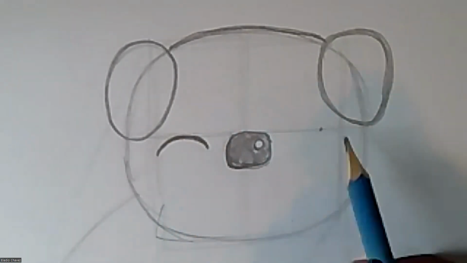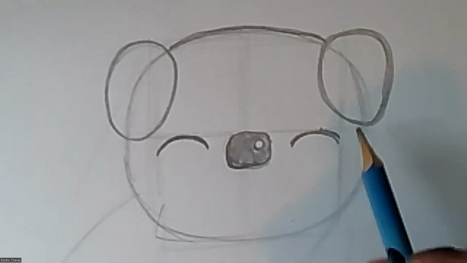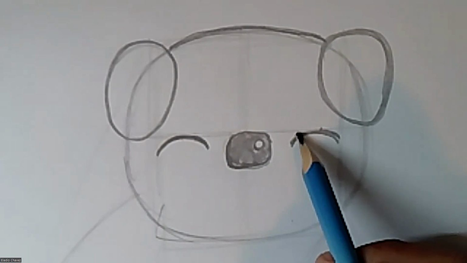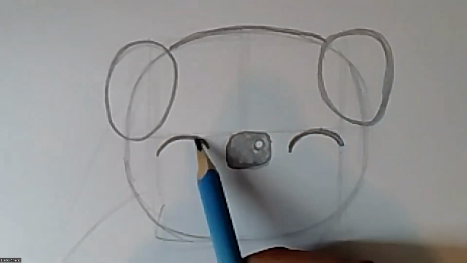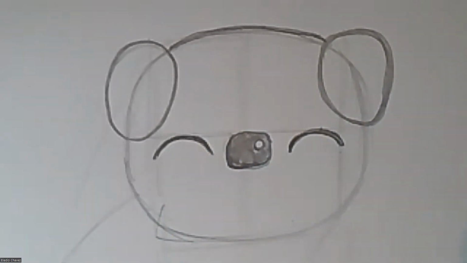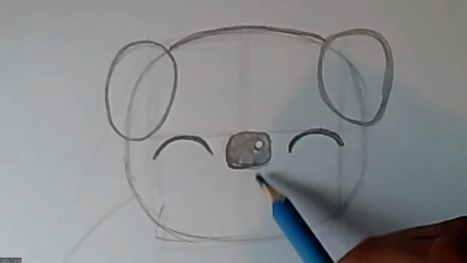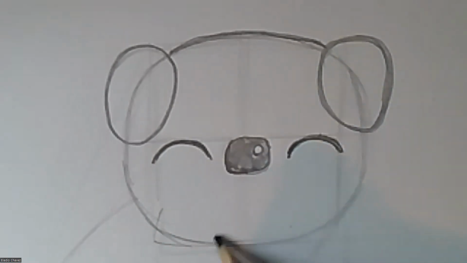Here's one eye, it fits right in there, and there's the other eye, kind of little upside down U's or letter N, little rainbow eyes closed. They're right about in there. They fit like that. And then you've got the W mouth right in here. Seeing how it fits, it comes down in here. I can see where it's going to go before I draw it. Like I'm drawing that little line right there.